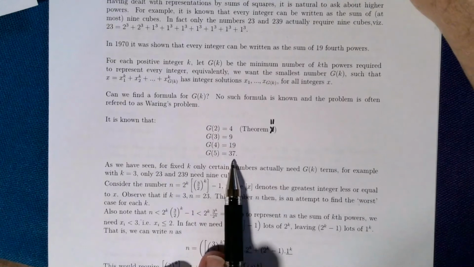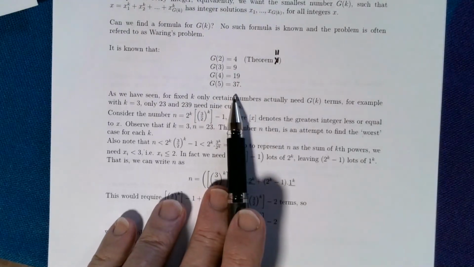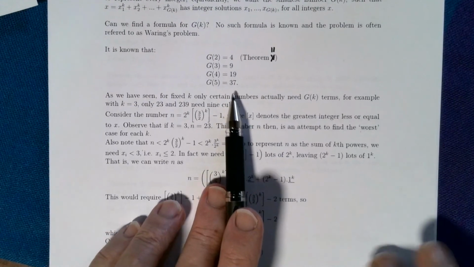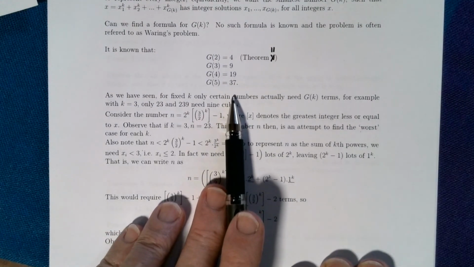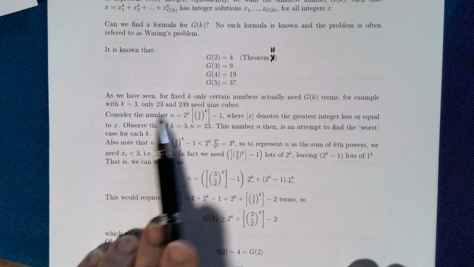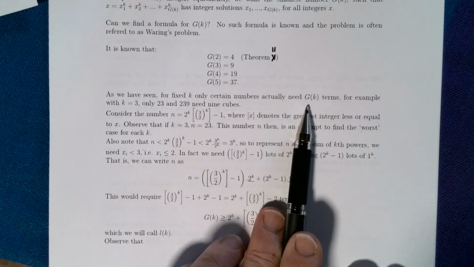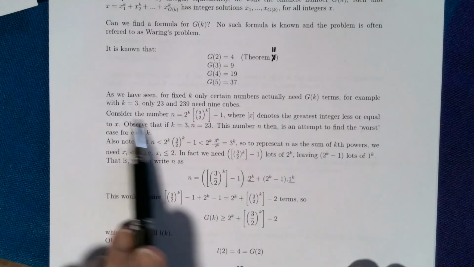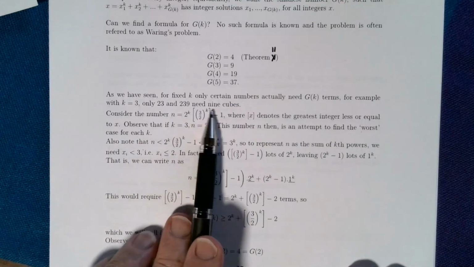Well, where are these numbers coming from? That, of course, is the unsolved problem, but mathematicians think we know where it might come from, but we don't have a proof of it. So as we've seen, for fixed k, only certain numbers actually require g_k terms. For example, when k is 3, only these two numbers, it turns out, actually require 9 cubes.